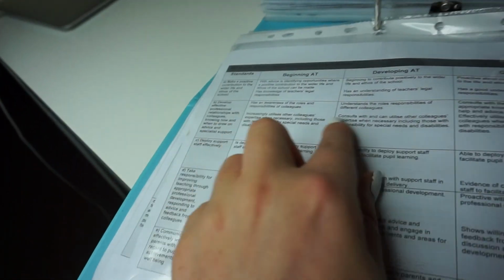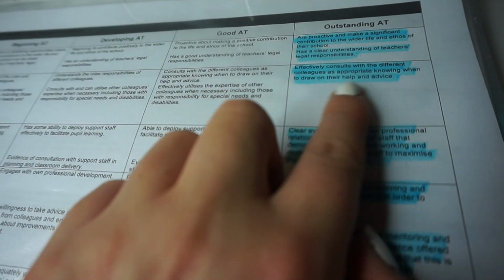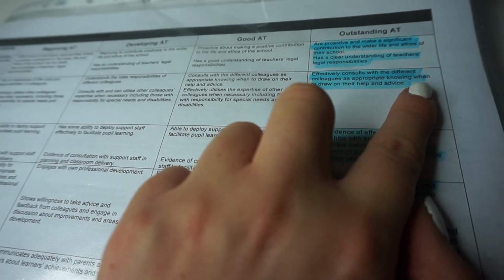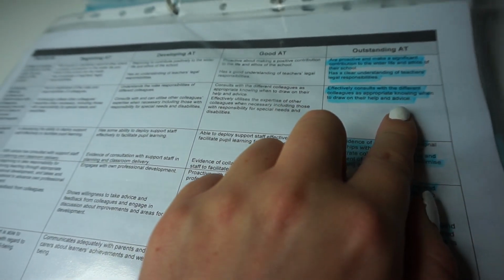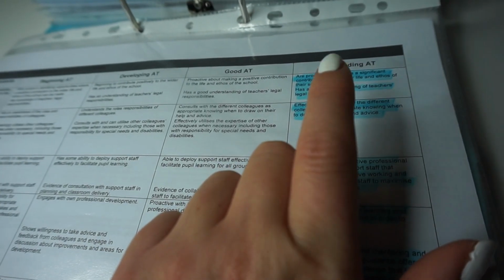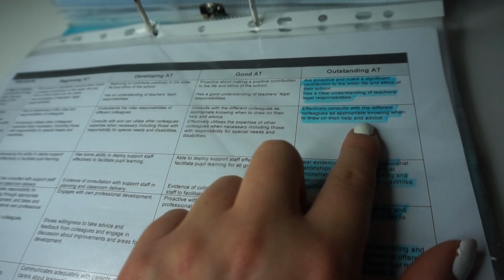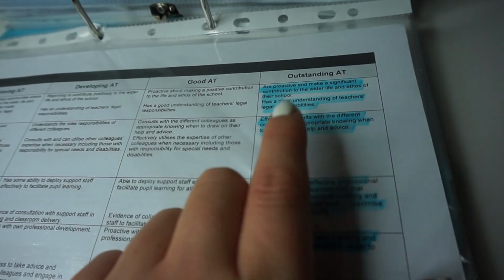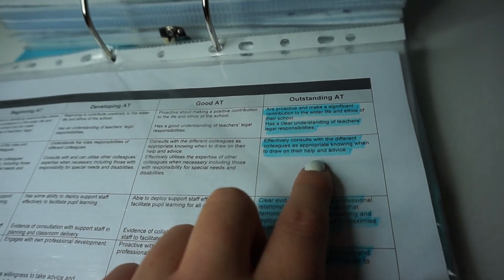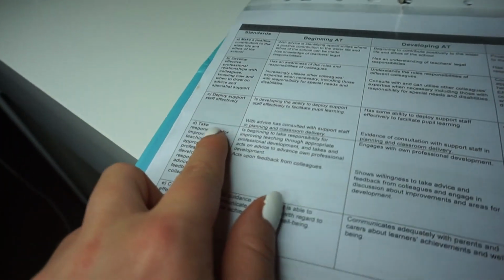Standard 8B. So effectively consults with different colleagues as appropriate, knowing when to draw on their help and advice. So you can use screenshots of emails that you've used to consult with colleagues, and when you've reflected on the lesson observations and feedback that they've given you. Standard 8C, deploy support staff effectively.